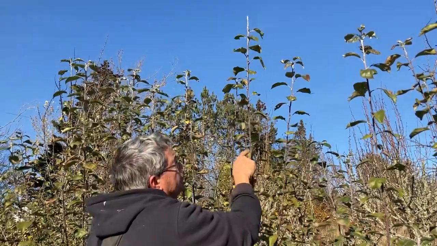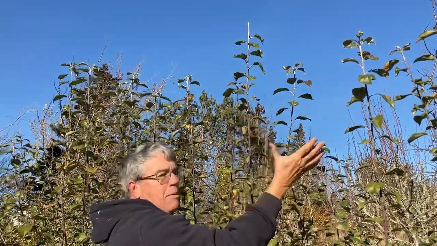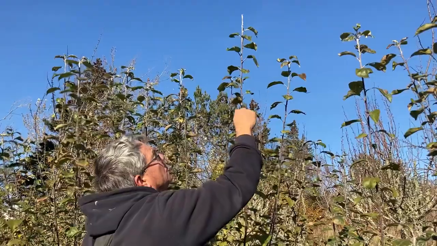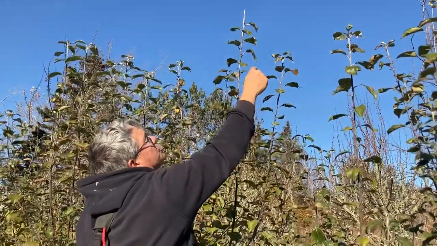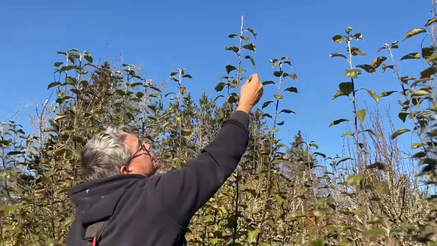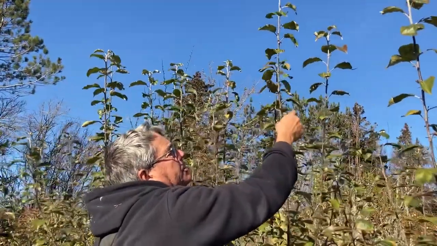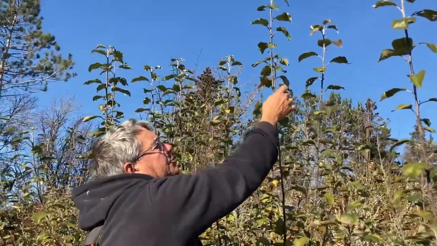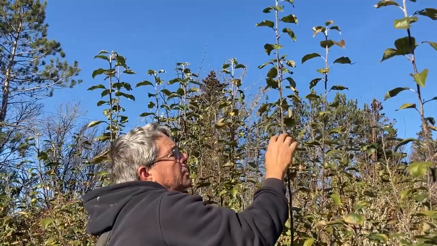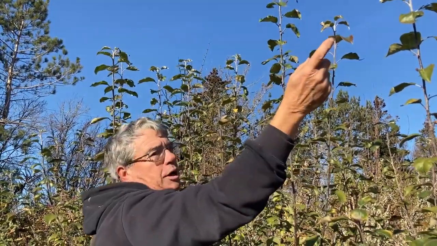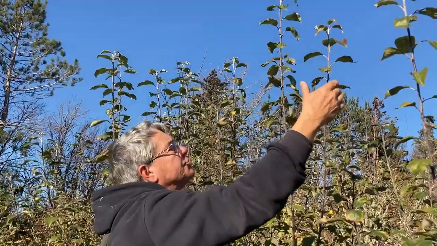Because if every one of these buds forms a branch, it'd be a mass, right? And so as a branch begins on the side, it produces ethylene gas and it inhibits the buds underneath it until the concentration of ethylene gets low enough so that you get another bud break. And it's just a self-regulating system.